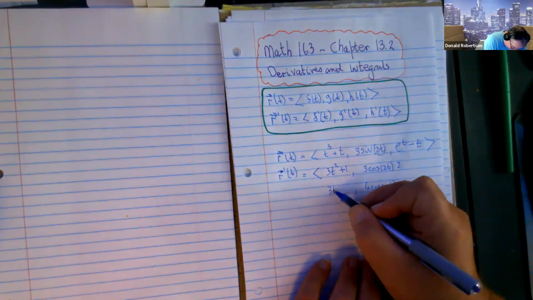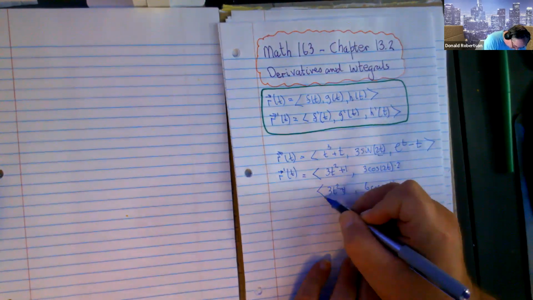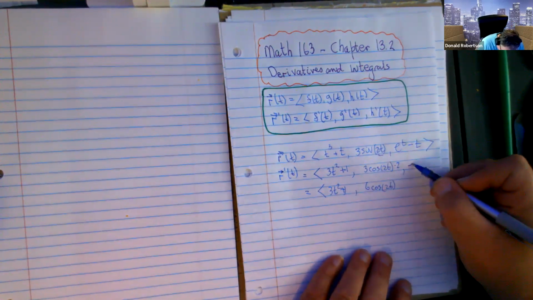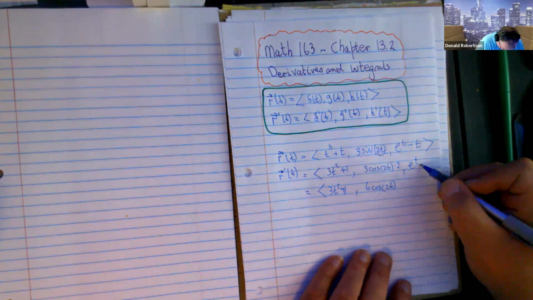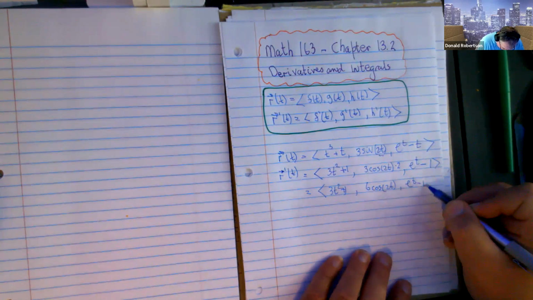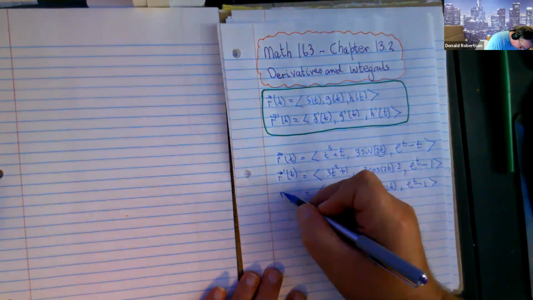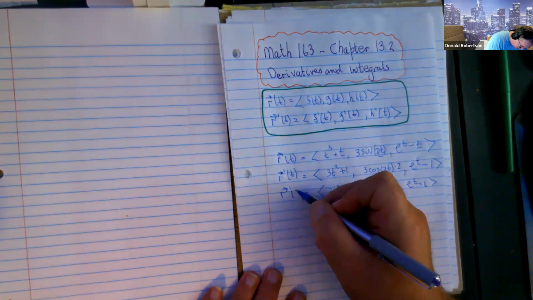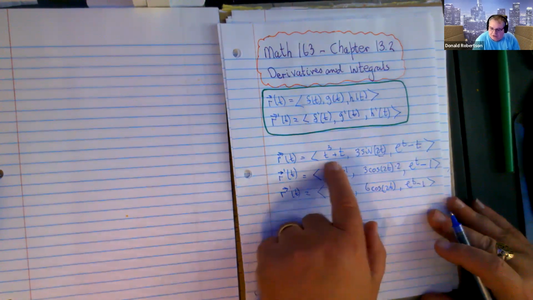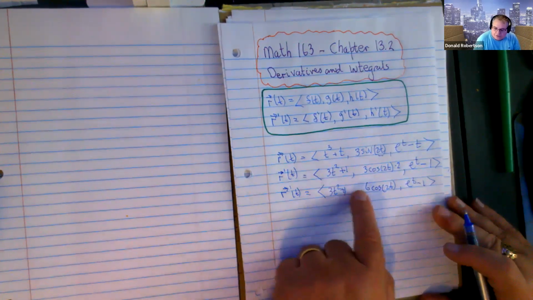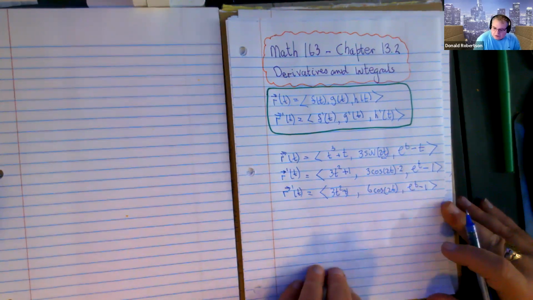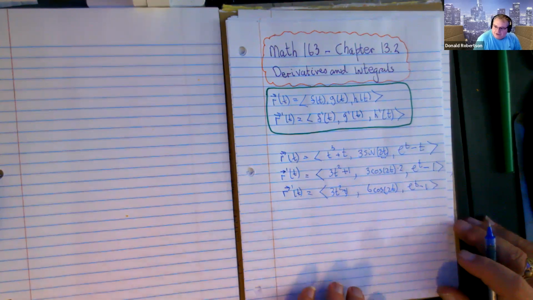So you get 3t squared plus 1 for the first component. You get 6 cosines for the second. If you differentiate e to the t minus t, you get e to the t minus 1. And there is our answer. So if you want to differentiate any space curve, all you need to do is differentiate its bits. So if you know how to do differentiation from Calc 1, you're going to be able to differentiate a space curve.